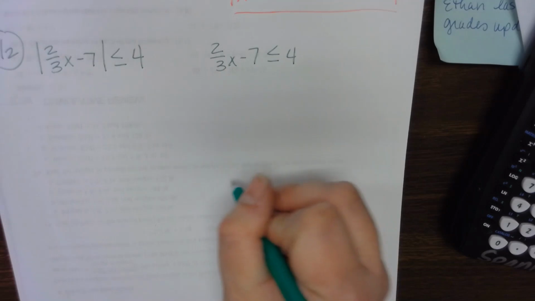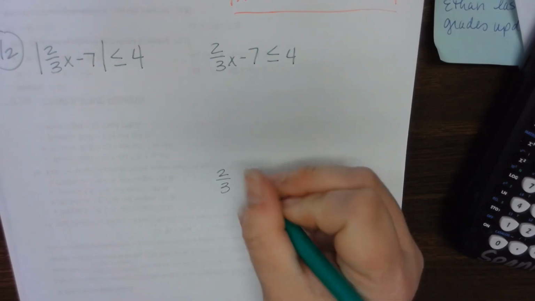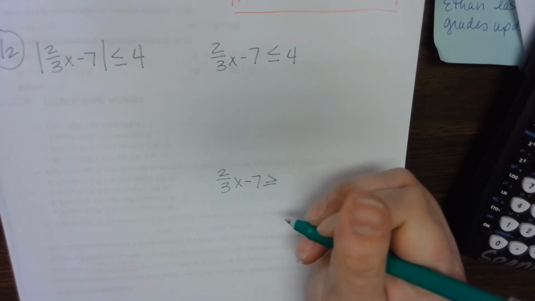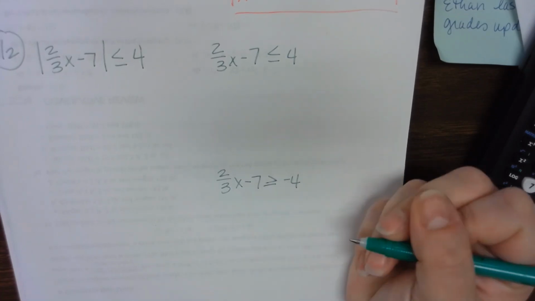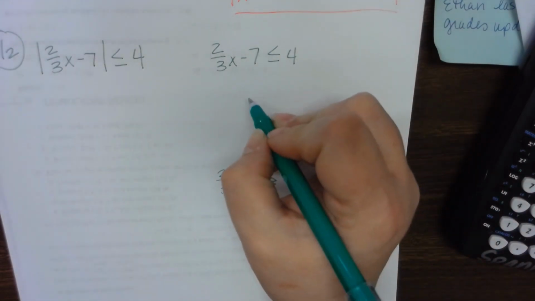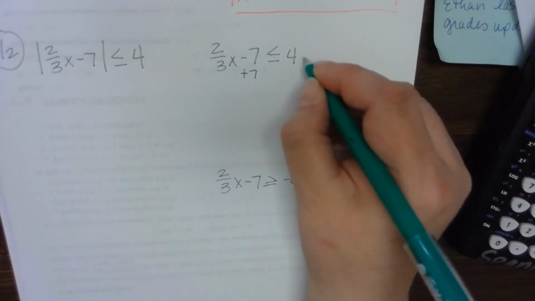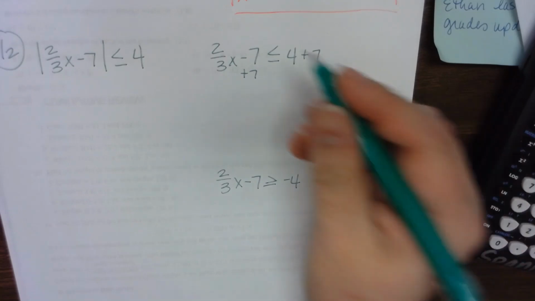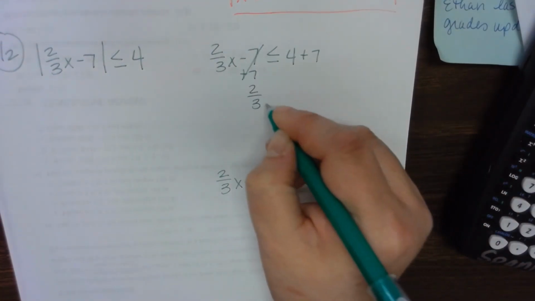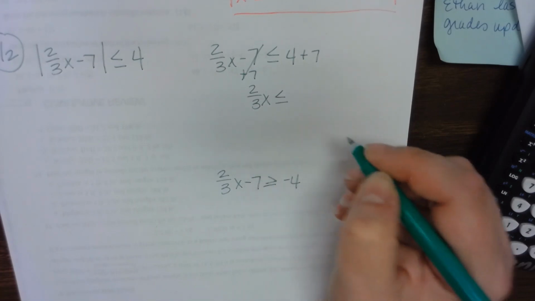So 2/3 x minus 7. Remember to swap that sign. Greater than or equal to a negative 4. Okay. To get x by itself, I'm going to start with the 7, adding it on both sides. These cancel here, and we're left with 2/3 x less than or equal to 11.